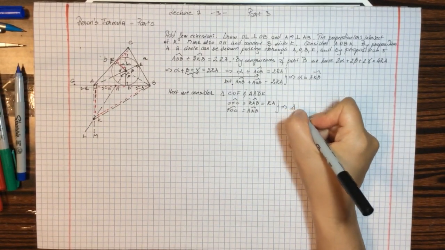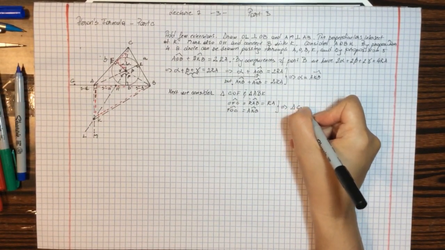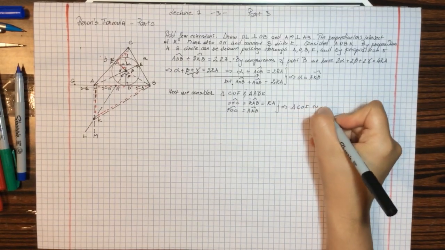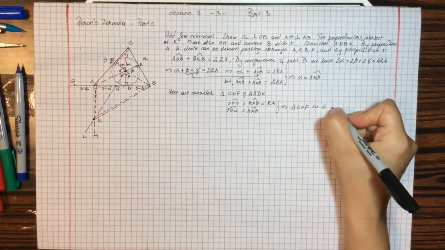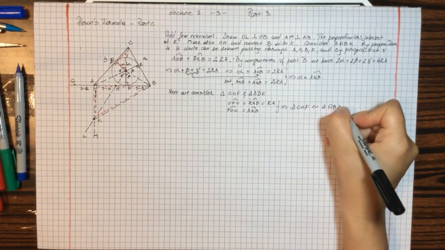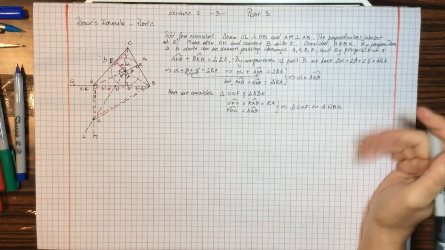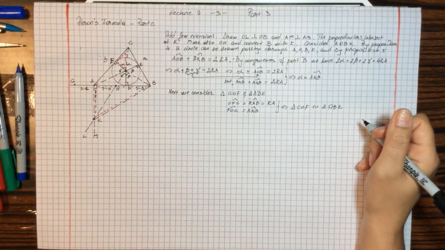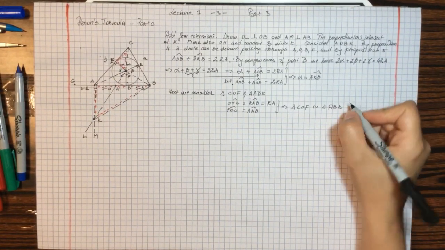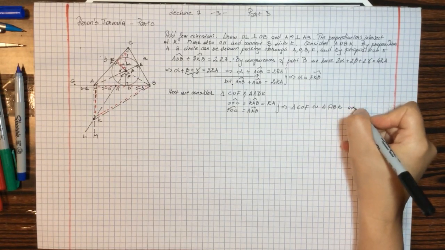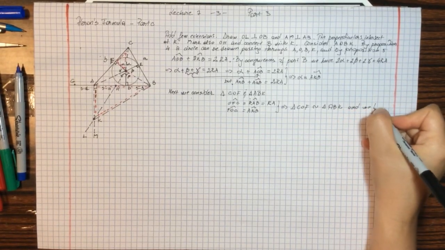So triangle COF is similar to triangle ABK, and I'm going to use some properties of similar triangles to deduce the following.